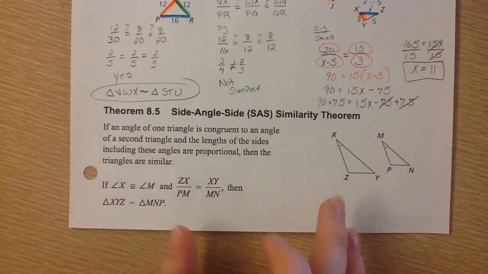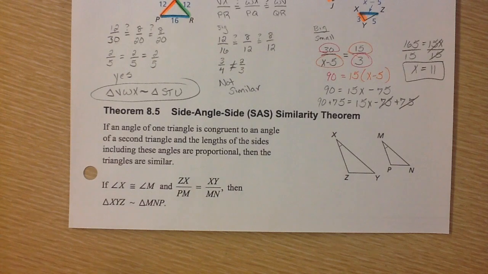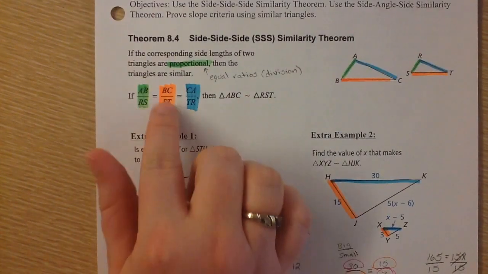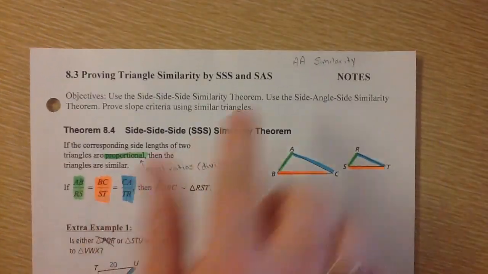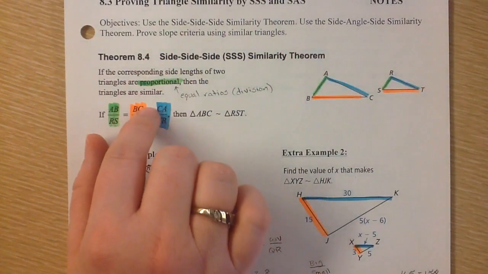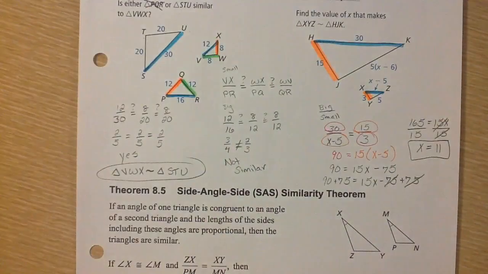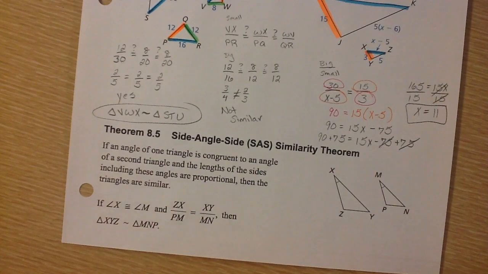All right, so that was our side similarity theorem. If all 3 sets of sides are proportional, then the triangles are similar. So we have a way of proving similarity if we know the angles, and a way of proving similarity if we know the sides. Now we need a way of proving similarity if we know a bit of both.